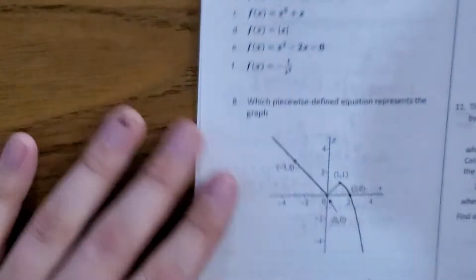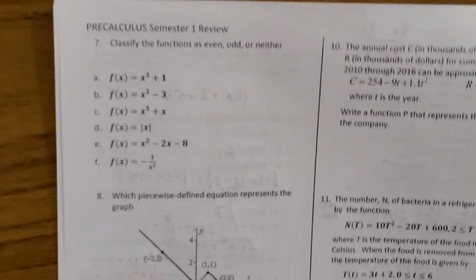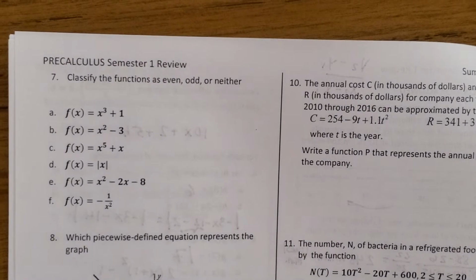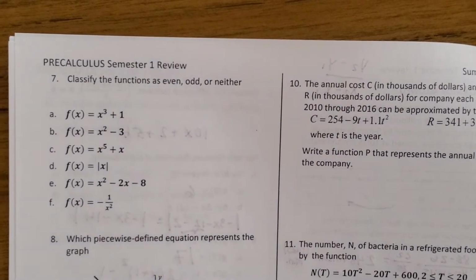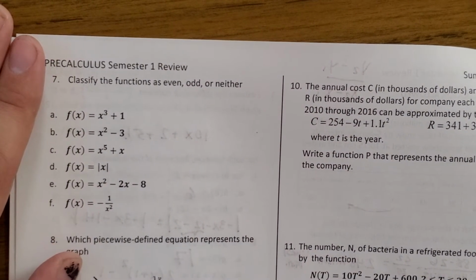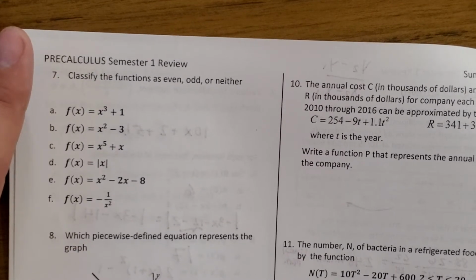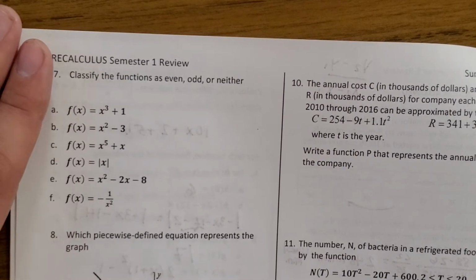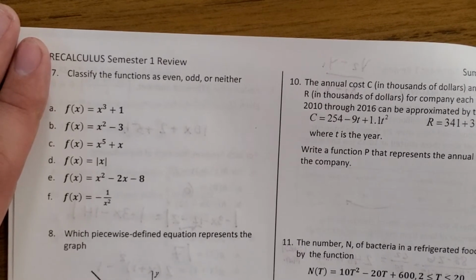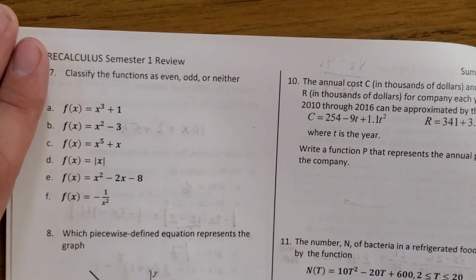All right, turning this page on to the next side. Number 7 says classify the functions as even, odd, or neither. So in order to do this, we have two ways. You could start getting really good at even, odd, or neither, but if you don't really remember it, the way that we did this is we replaced the x with negative x. When you plug negative x in, if the function comes out the exact opposite, then it's odd. If the function comes out the exact same as it started, then it's even. And if the function changes and it doesn't look the same or it's not the opposite, then it's neither.